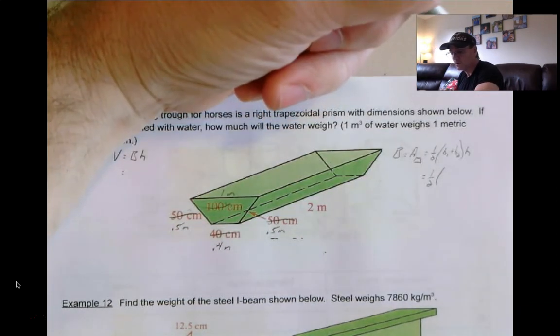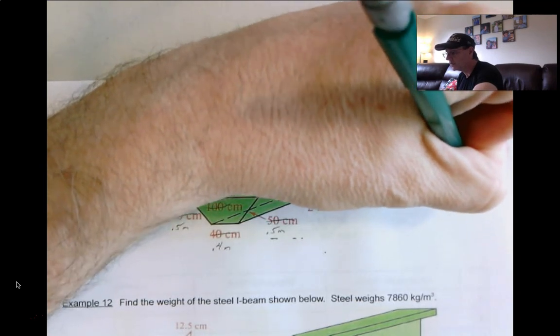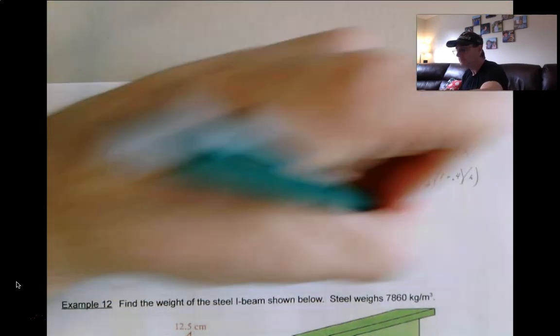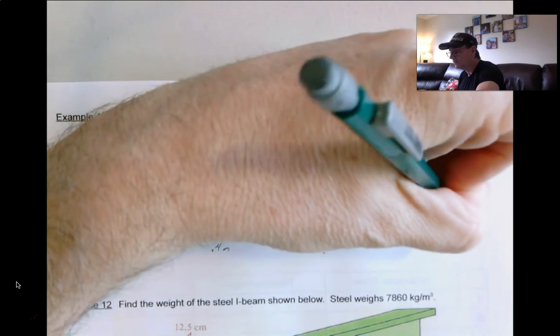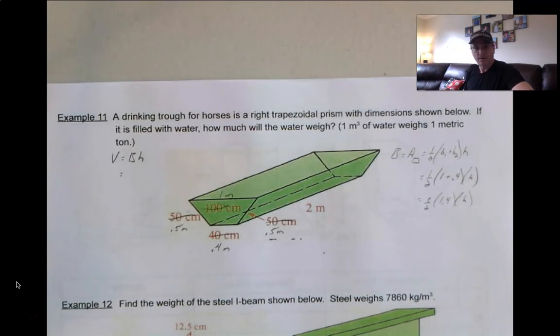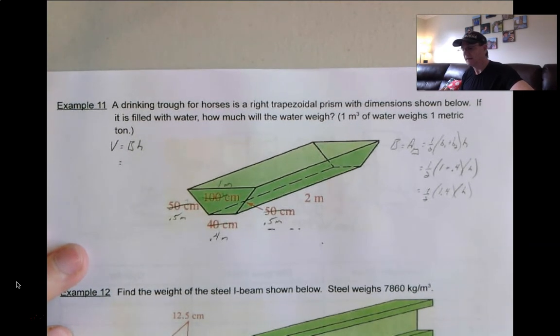1/2 base 1 is 1, base 2 is 0.4, and we're going to have to figure out what the height is. So this is half 1.4 times the height, okay, or 0.7 times the height. So what's the height?